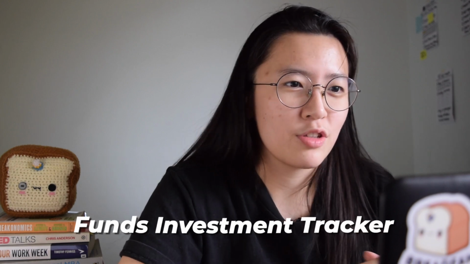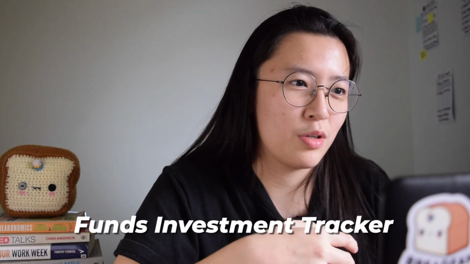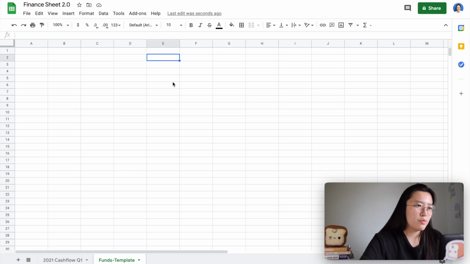Very nice, cash flow sheet done. Let's start building the investment trackers. I mostly invest in funds, so this investment tracker is really targeted towards tracking fund investments. I think it can also work for individual stock investments, but you can always tweak this according to how you want to use it. Right, so I'll start with a new sheet.